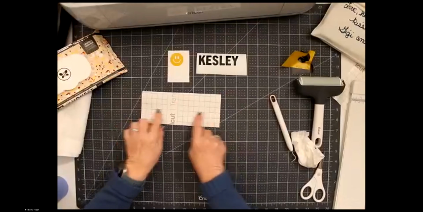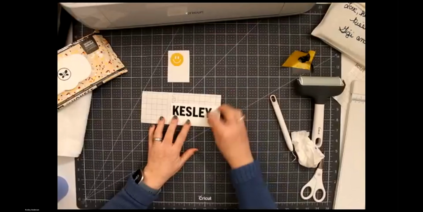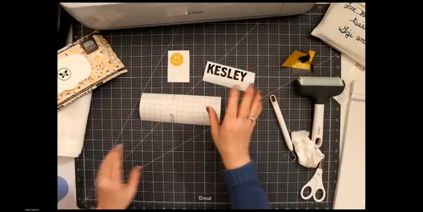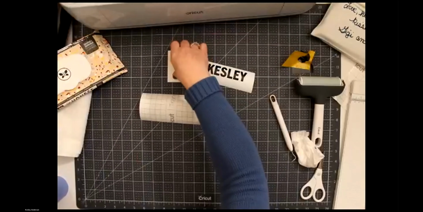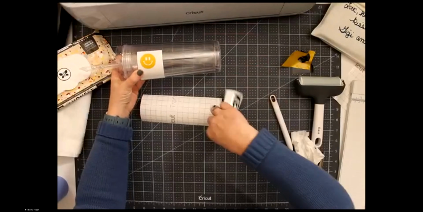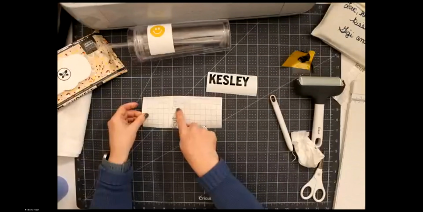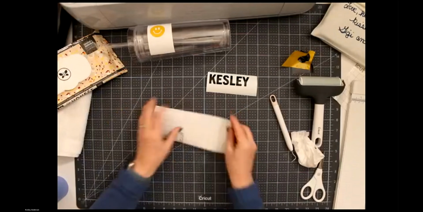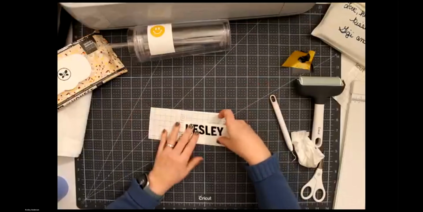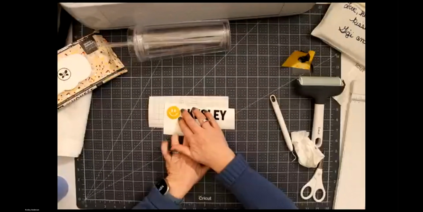Now I have these little grid lines, so I want to make sure I line everything up back to the center how I had it. I could do this one of two ways. One is I could just do the smiley face and put the smiley face on my glass here, my tumbler, and then add my name to the tumbler. But what I'm going to do is do them both on my transfer tape here. And the way I'm going to do that is first I'll just kind of get an idea how far down it's going to go. So it's going to go down about that far.